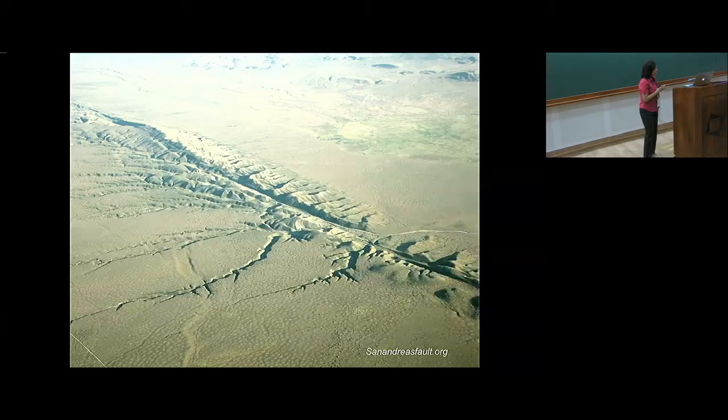Okay, so why do we care about these three different kinds of plate boundaries?